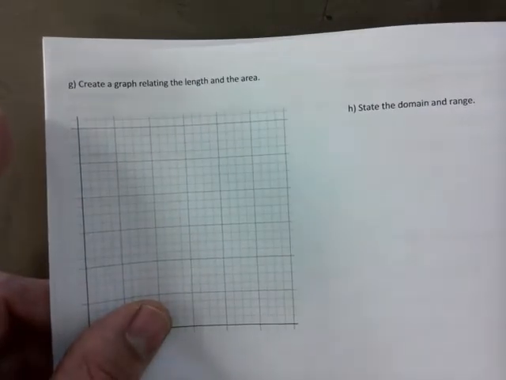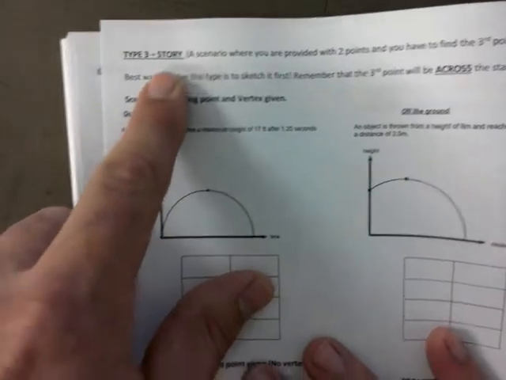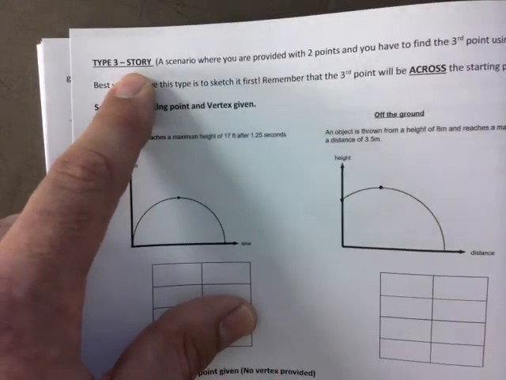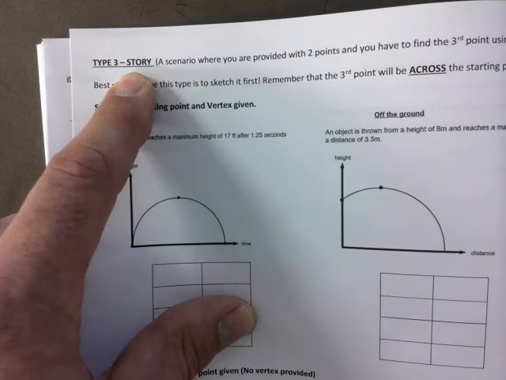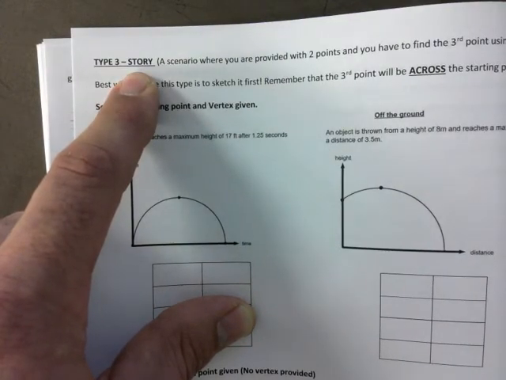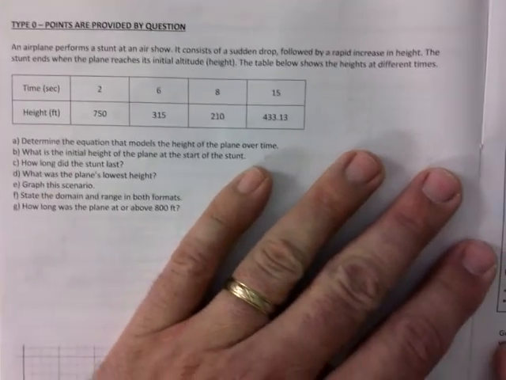And then next, after that, you flip a couple pages, you get to the last one. The most popular is a story. It's kind of like they're telling you a story, and in that story, they will give you 2 points. So your job will be to find the third point. Remember, we need 3 points to come up with the regression, to come up with the equation. So the story type is the last one, but that's the most popular, even in grade 12 applied, okay? So let's go to type 0 here.